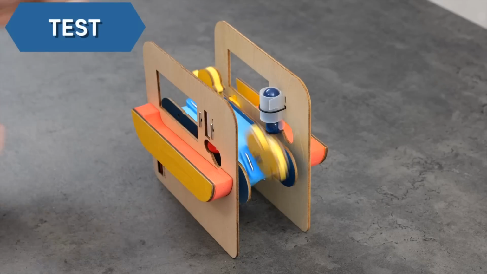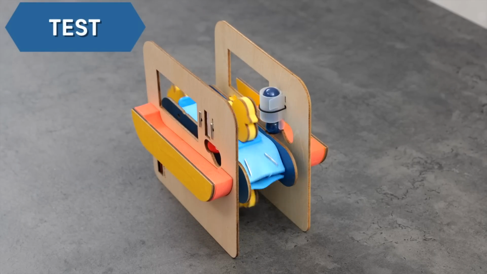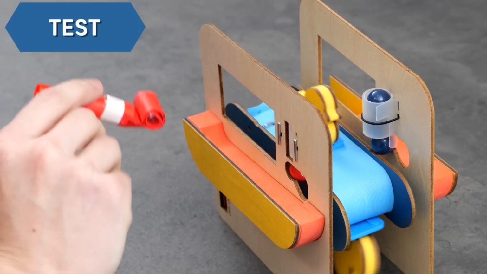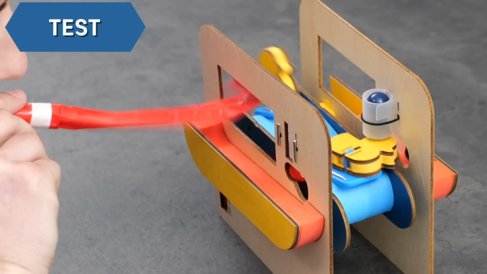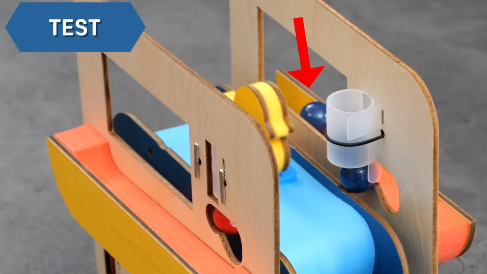Now it's time for a test. Turn on your conveyor belt again and try knocking over one of the ducks. It should hit one of the marbles and kick it out into the red tray so you can keep score.